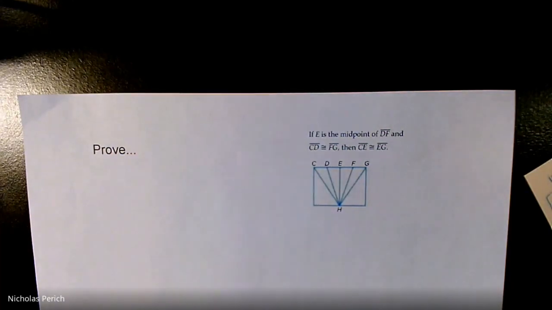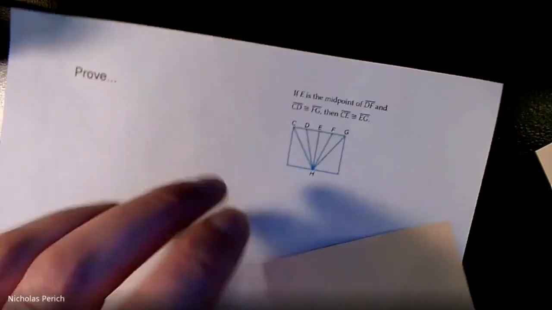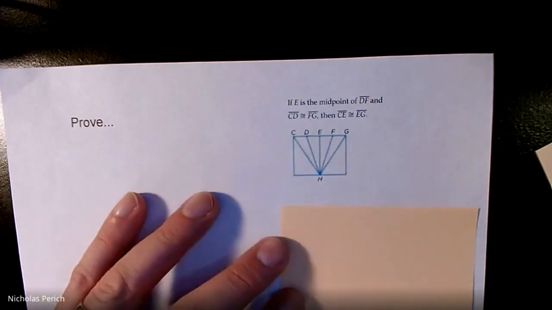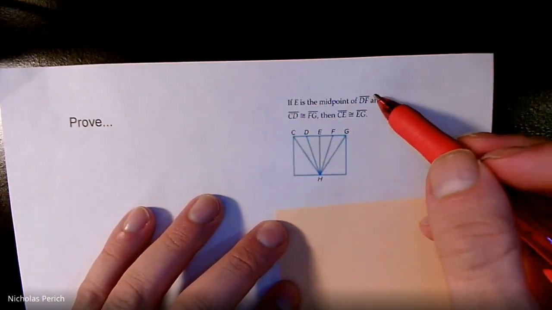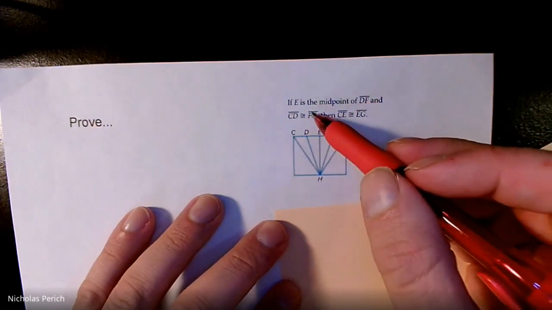All right. So a lot of these problems, again, are taking what I'm given, literally, and trying to connect it to the end. And how can you do that? And what can you say to each other to make that work? So looks like we're going to have to do a little bit of math here. E is the midpoint of DF, and CD is the same as FG.